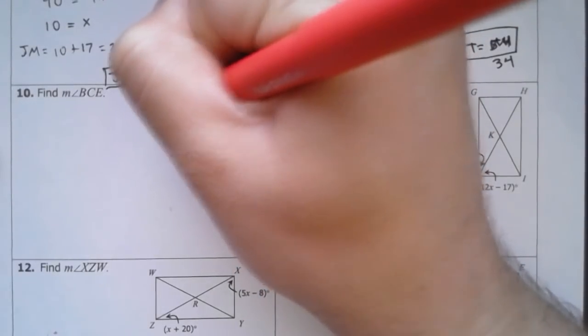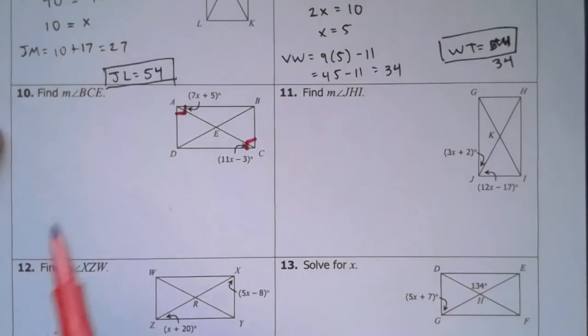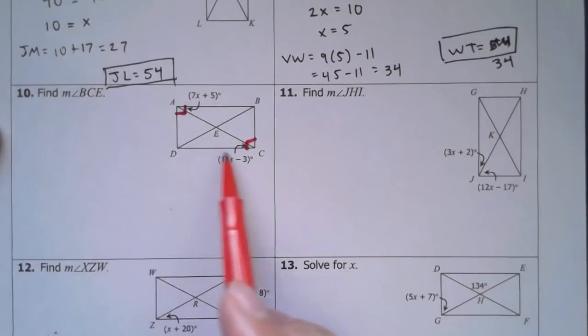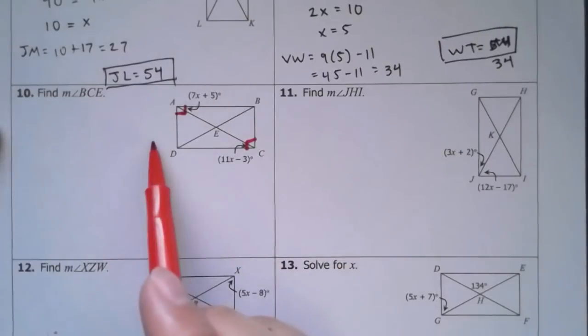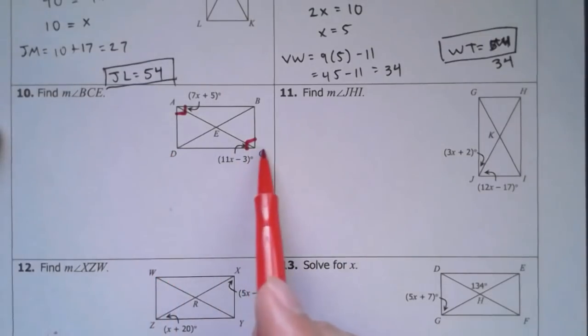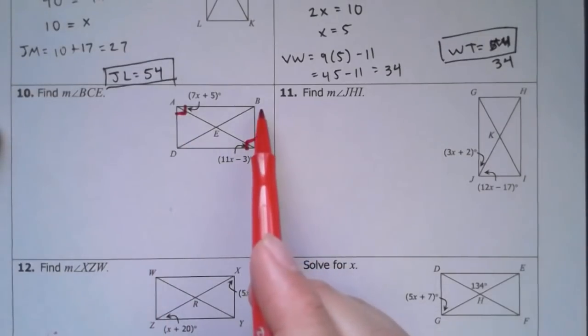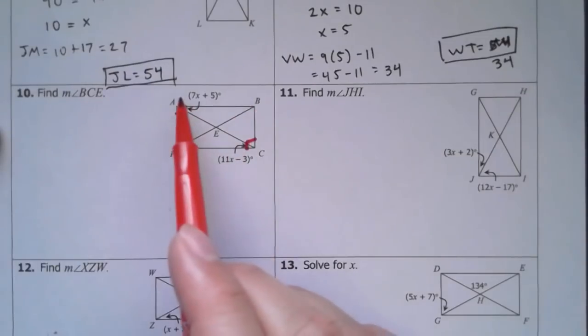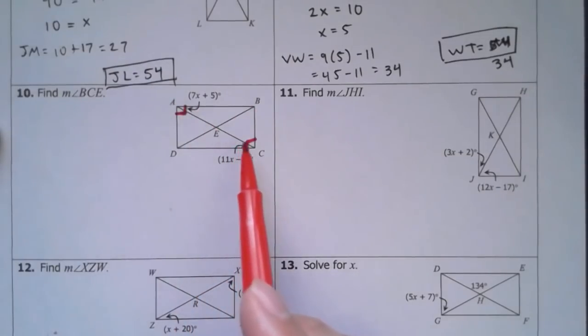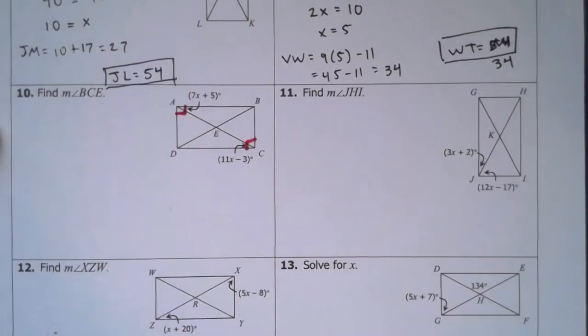maybe the best way to go about it is to use alternate interior angles. So I apologize. Let's go ahead and use DC and AB as my two parallel lines, and then AC is my transversal. So then this angle here and this angle here are alternate interior angles.